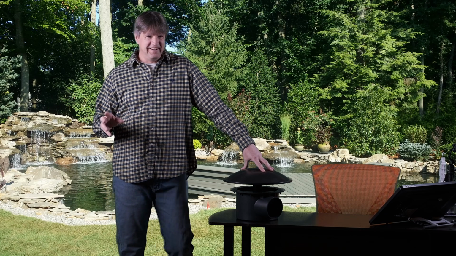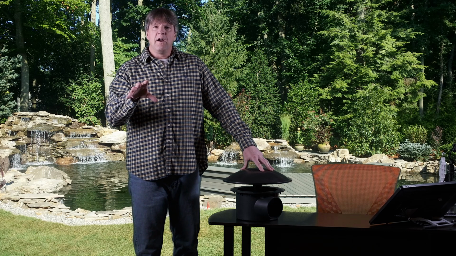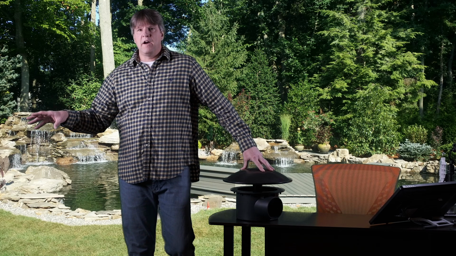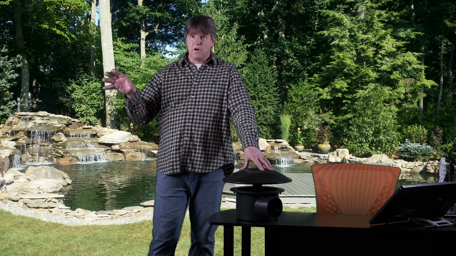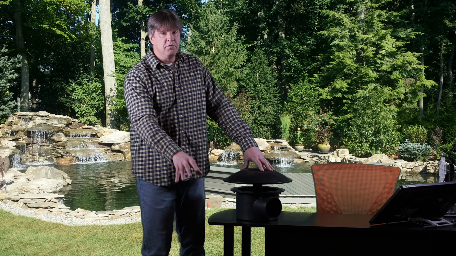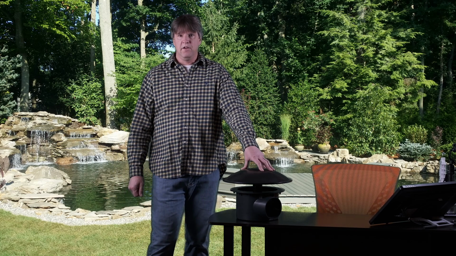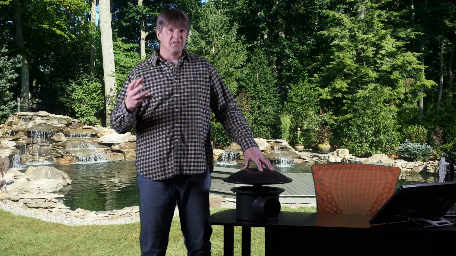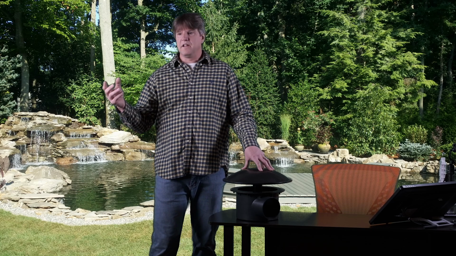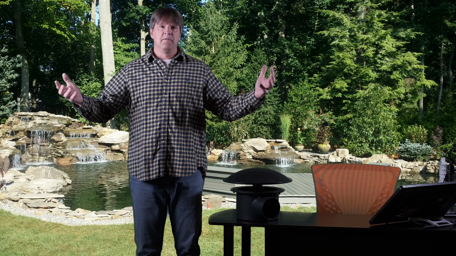I can go on and on about all this stuff. All the rock and gravel, if you're going to put rock and gravel in your pond, make sure it's all washed off and cleaned before you put it in the pond and before you fill the pond with water. Because your rock and gravel has a lot of dust and dirt and garbage on it that's going to come up into the water once you fill it.